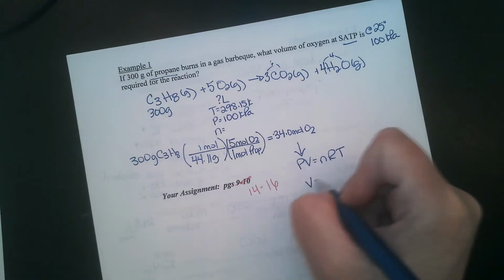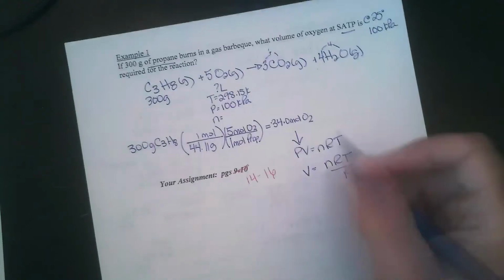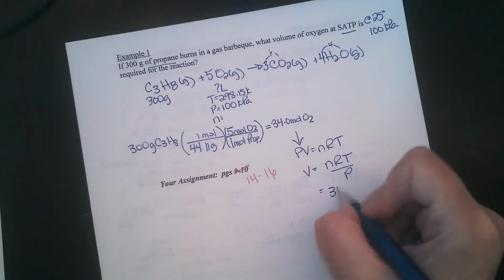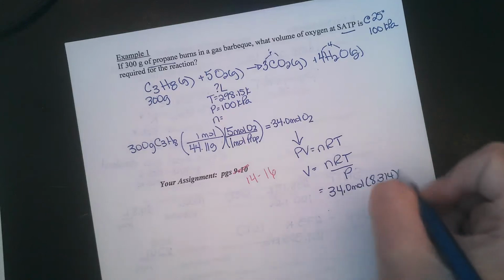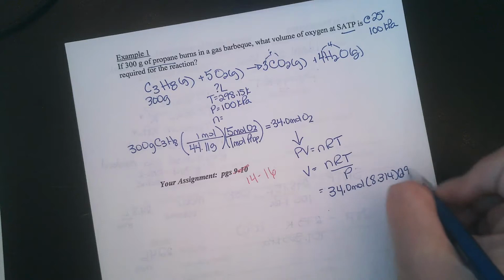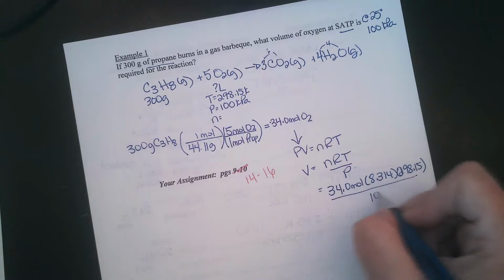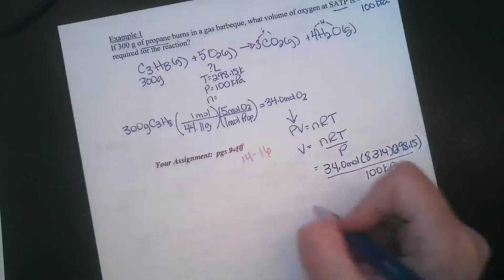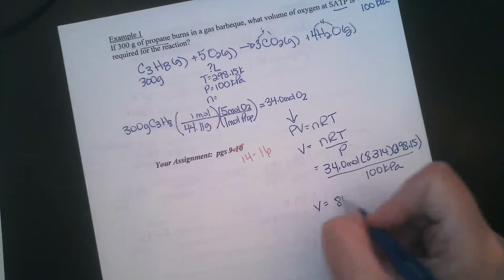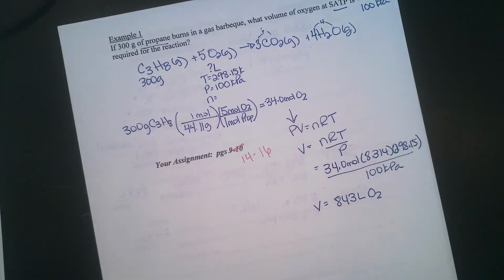Now that I have moles of oxygen, I can go down into the PV equals nRT formula, and I can isolate my volume this way. Okay. And so I will then find out that my volume is 843 liters of oxygen. That's how much is required.